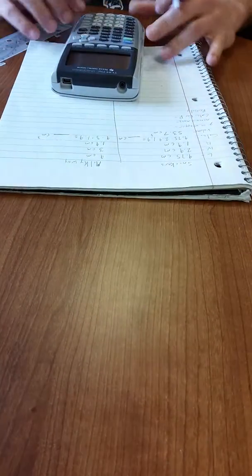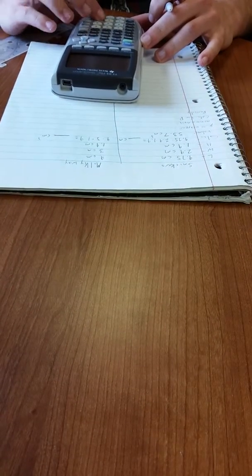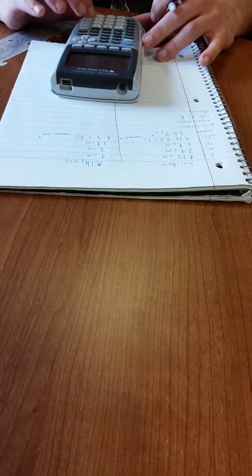So then we go ahead and calculate the volume for that. 9 times 3 times 1.9 equals so many centimeters cubed. 9 times 3 times 1.9 equals 51.3 centimeters cubed.